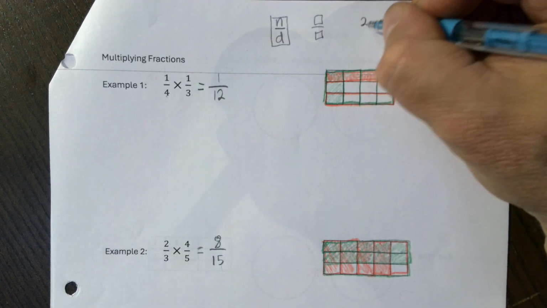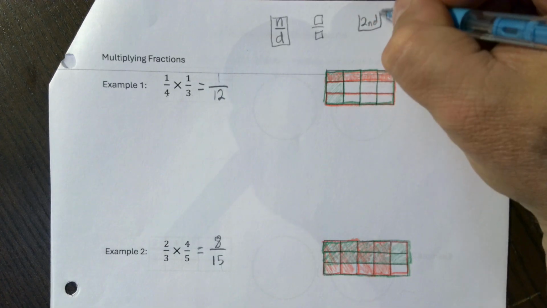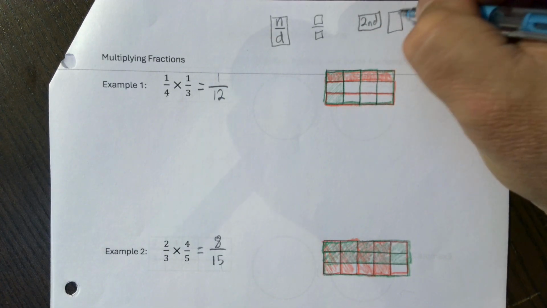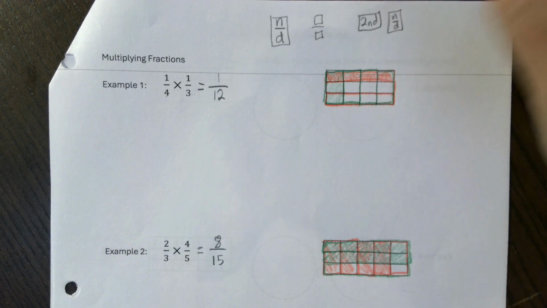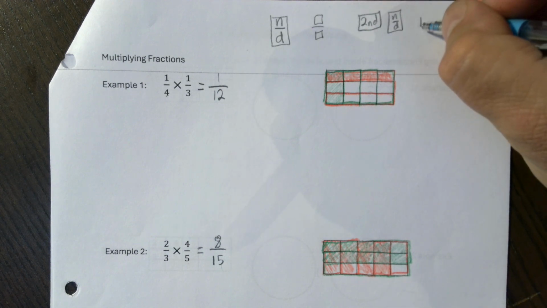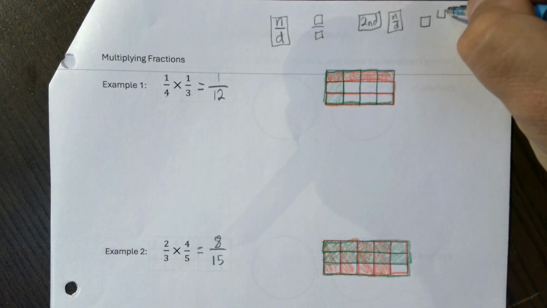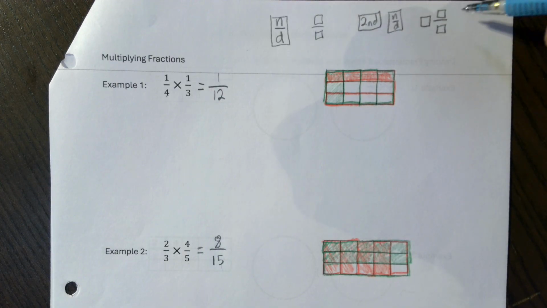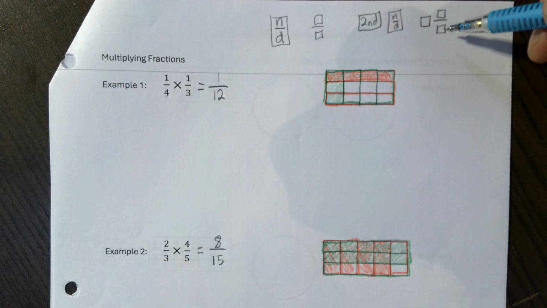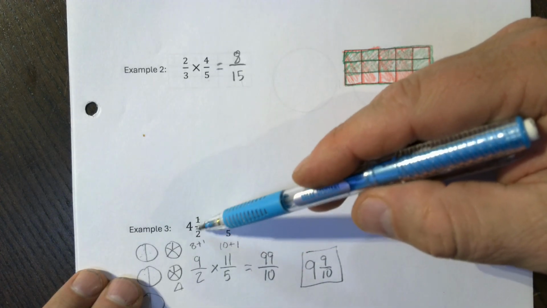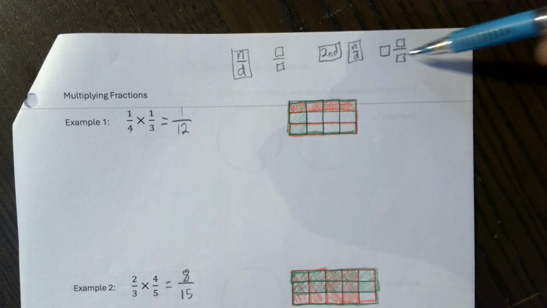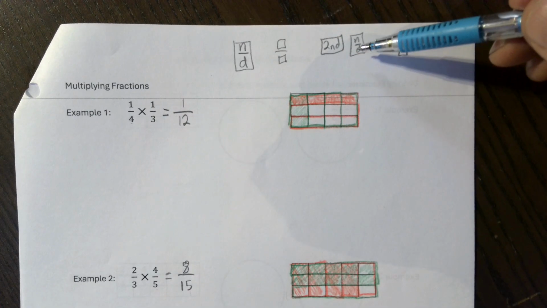Now if you do the second button and then press the n over d button, that is going to give you a mixed fraction form. So you can put your whole number in the front and then your numerator and denominator. So for the third question here, like the 4 1/2, you would put the 4 and then the 1/2 here. And so just a reminder how to do that.